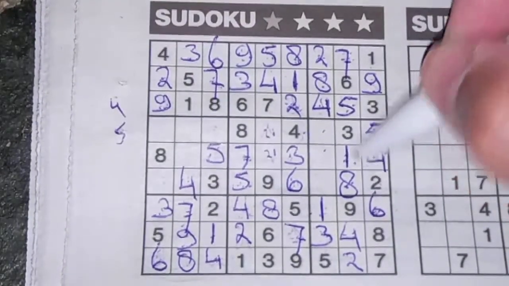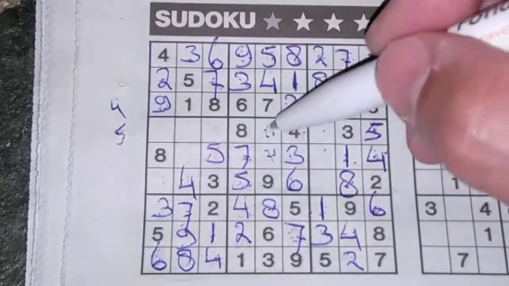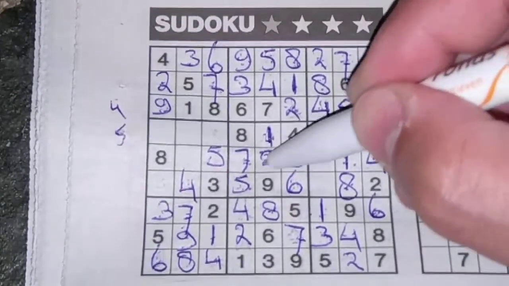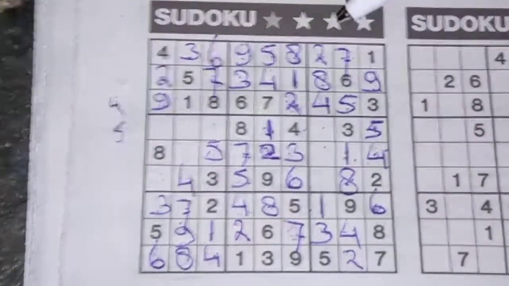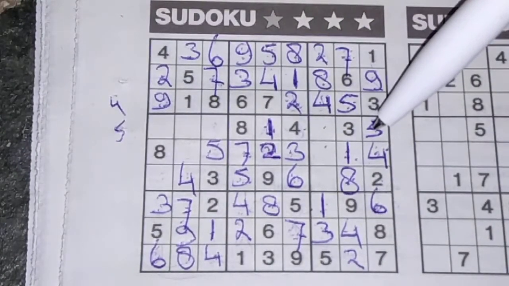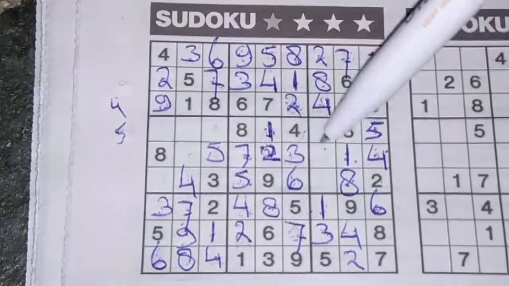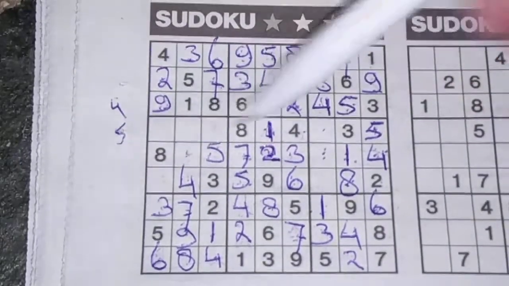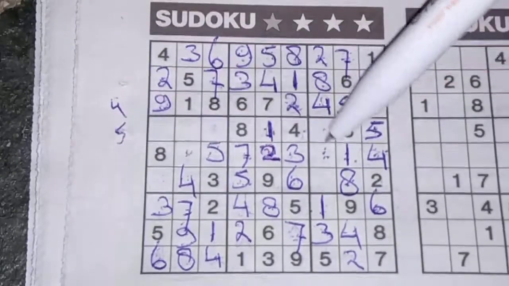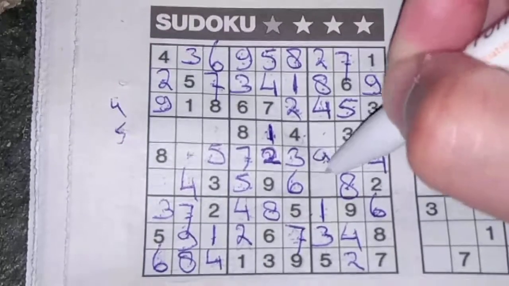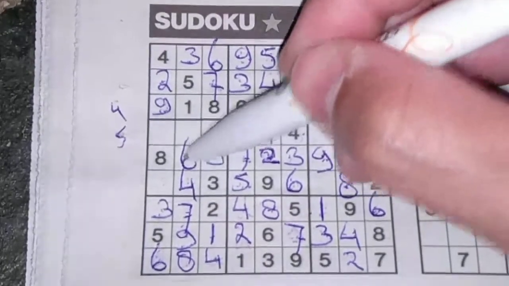Now we have a 1 here, so this cannot be a 1 anymore, so this should be a 1, and this should be a 2. Then 2 numbers left in the middle row for the numbers 6 and 9. We have a 9 here, so no 9 there. 9 should be here, and the 6 goes there.